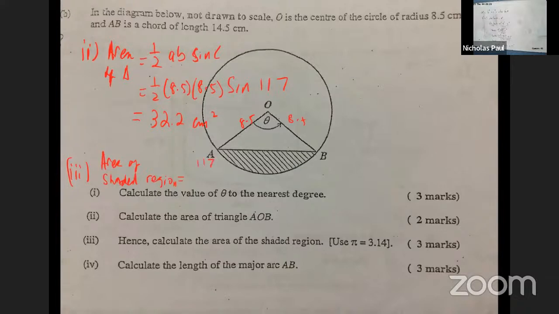So that'll be 117 on 360 by pi by 8.5 squared. Right, Azaria, how much did you get there? 70. 70 how much? 41.6. Thanks, Josiah.